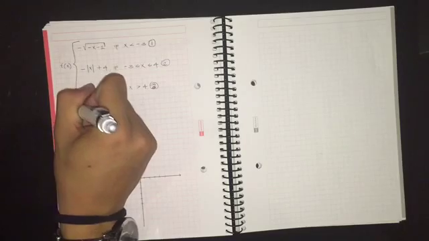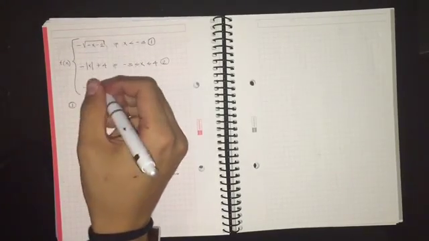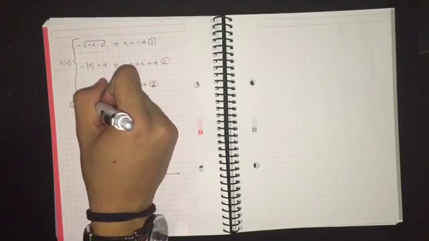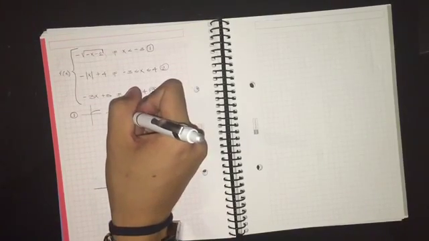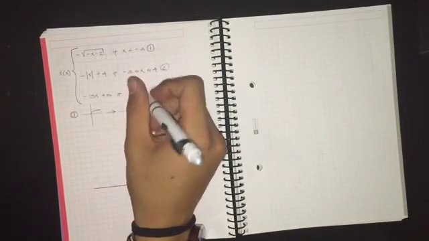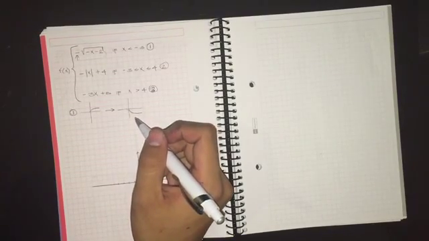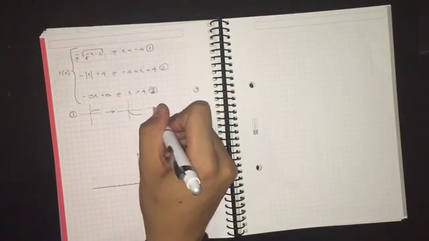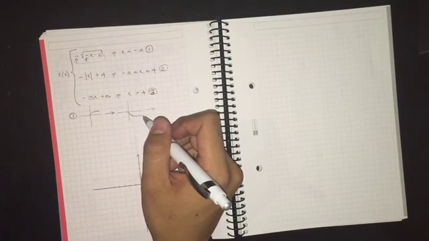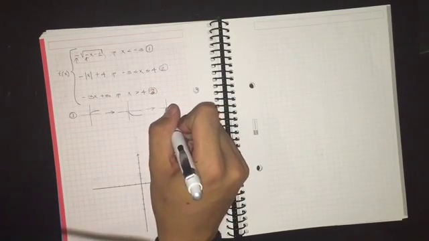Okay, so we have first this. The basic shape of this, we know it's like that. But we have a transformation, so it's a vertical transformation because we have this sign over here, so it's going to be like that. But there's another transformation because we have another sign right here, and it's going to be a horizontal transformation, so it's going to be something like this.